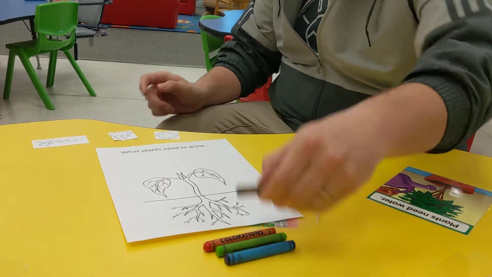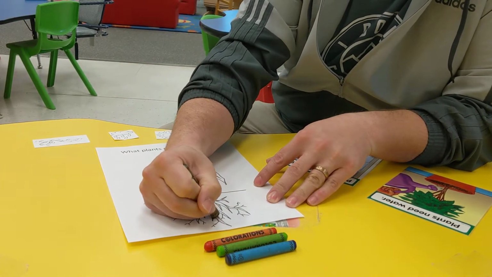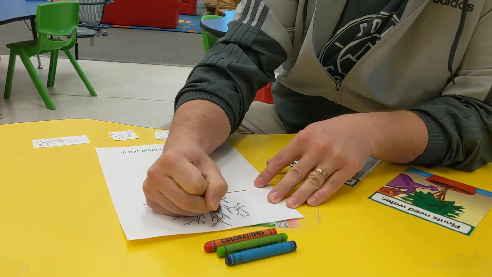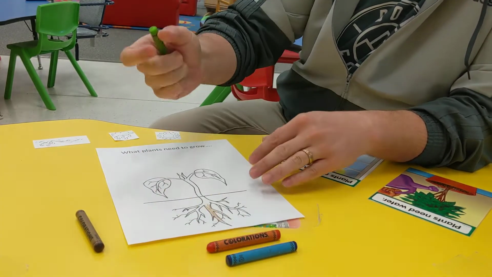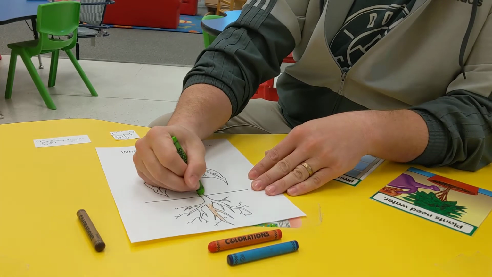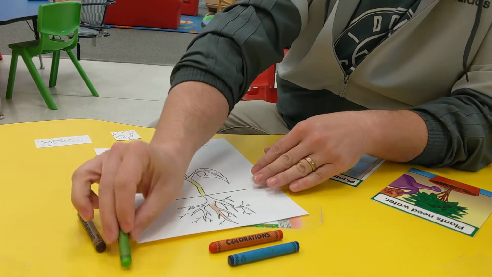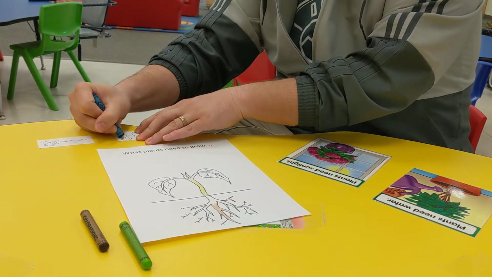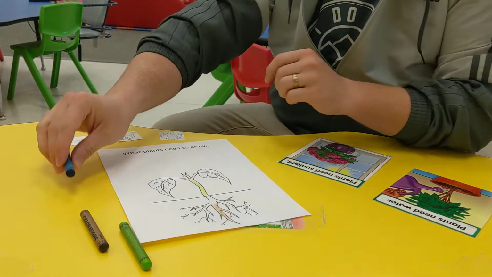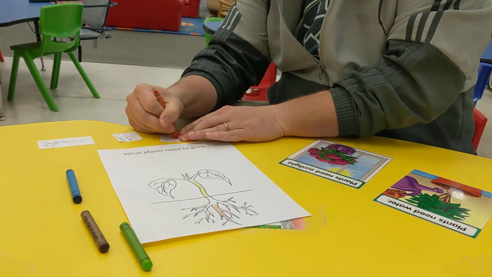What we're going to do is color our different pieces. I might color my roots brown, because that looks good to Mr. Matt. Maybe I'll color the stem green because that's what color Mr. Matt wants his to be. Then maybe I'll do the raindrops blue. And maybe I want to color my sun orange because it's a nice hot sun.